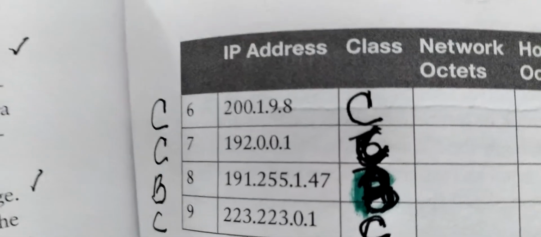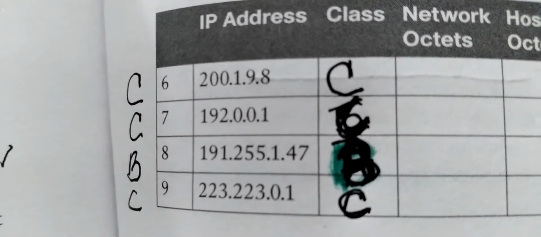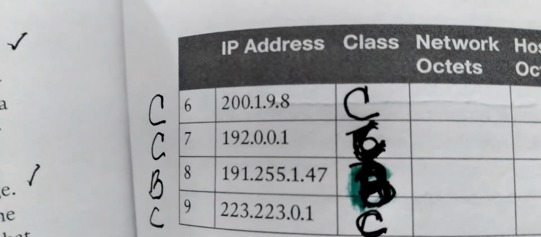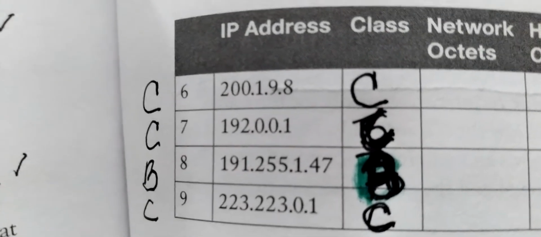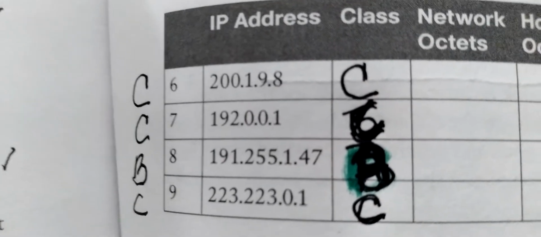Number 7, 192.0.0.1, that is a Class C, and the same as I just stated: unicast, small network, 192 through 223.